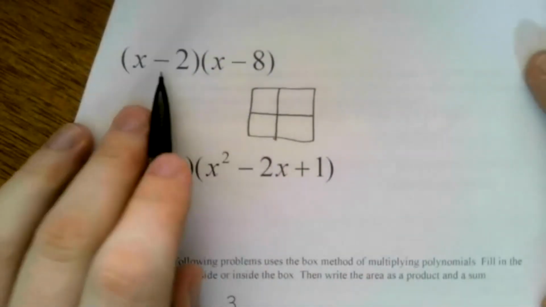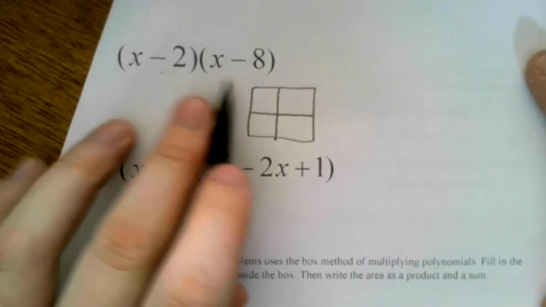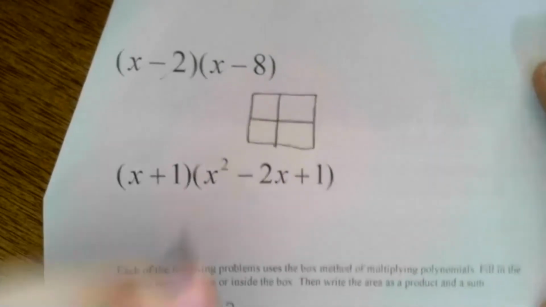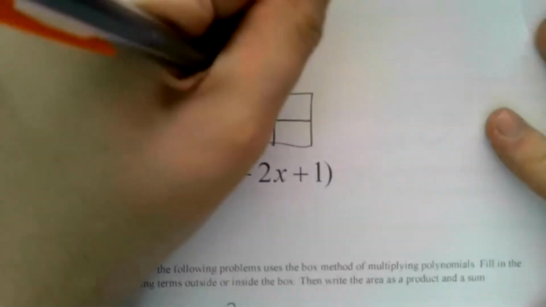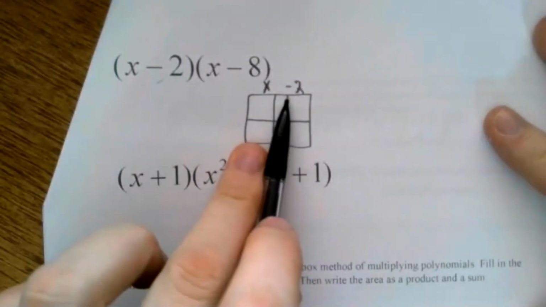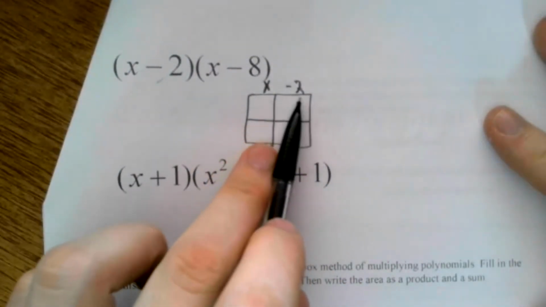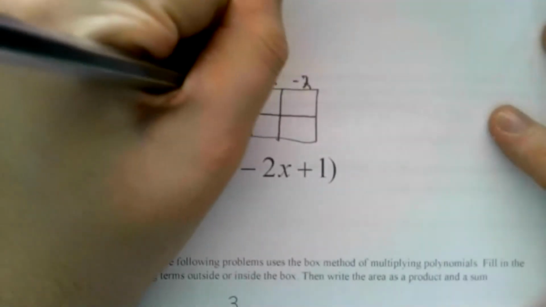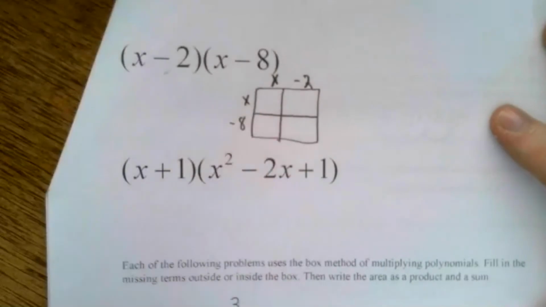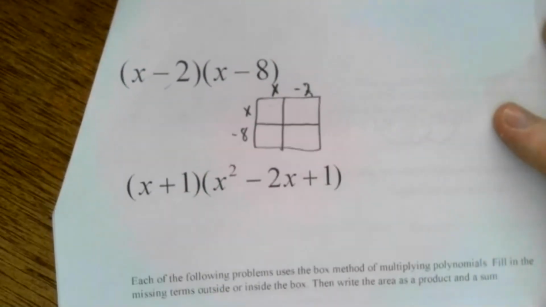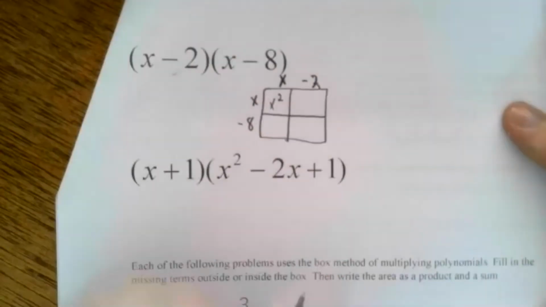So on the top, I'm just going to put the first one, and it doesn't matter, right? We can switch the order of these. That's the commutative property of multiplication. So I'm just going to do the first one though. So I have x and -2. And I'm going to put a negative here just to make sure that I know that this is a -2 since we're subtracting. And then the same thing on the left side. So I'm going to do x and -8, right? And now I can just combine these, right? So what's the top left box going to be? X squared. Yep, x squared. What about the top right box?